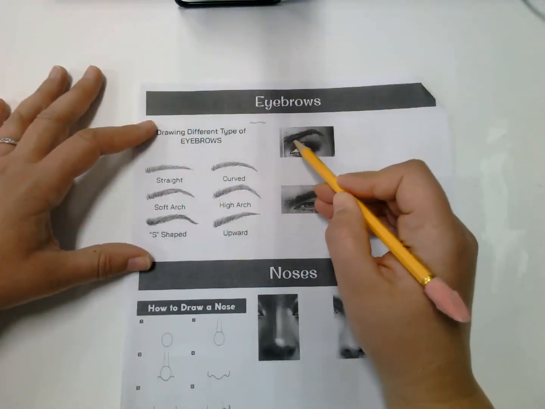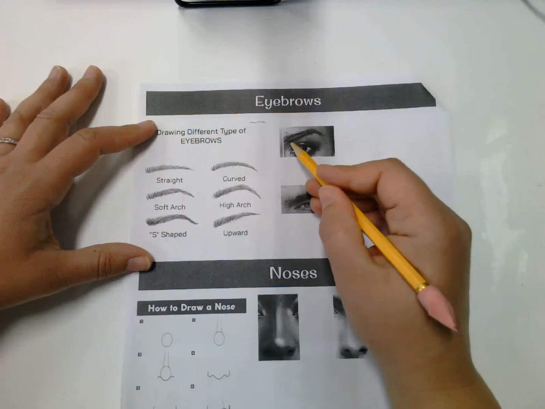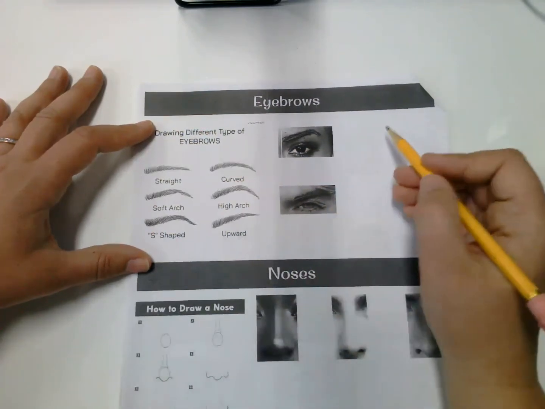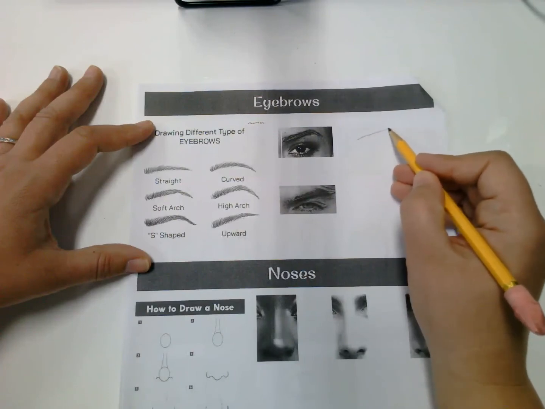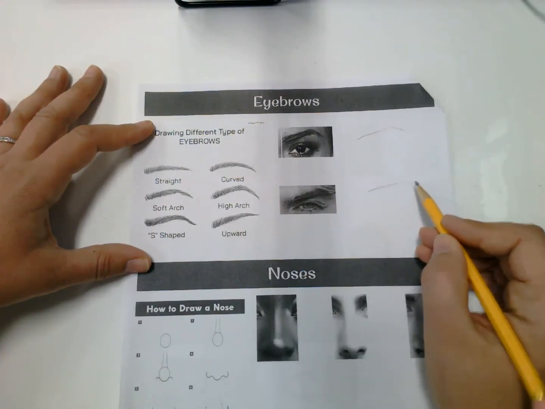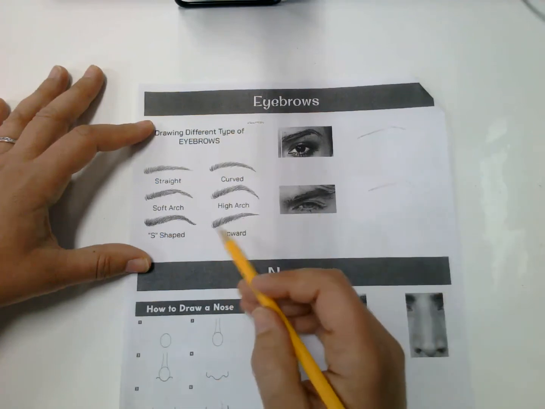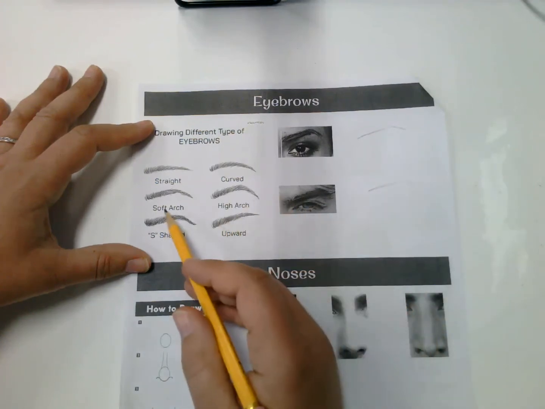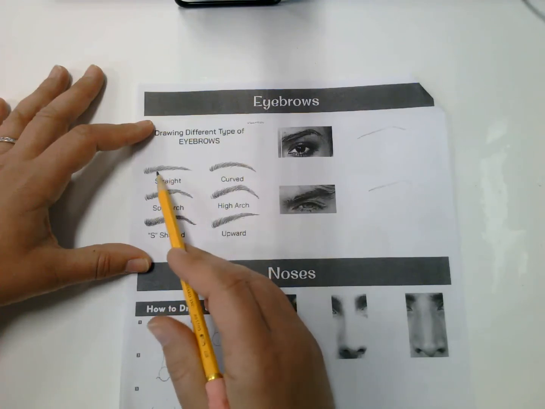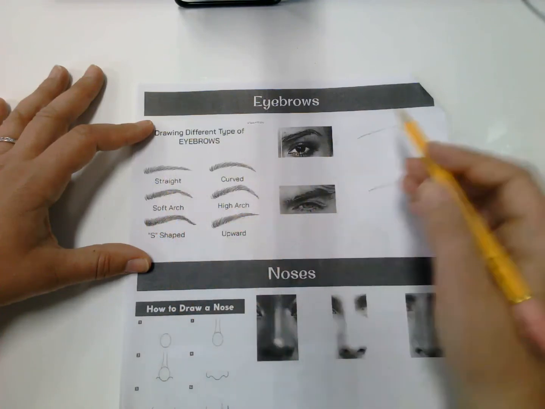You take your pencil and you map out the direction of where it's going. Okay, so this one is actually up and it arches, where this one is more on a curve. So this guy has a soft arch, or almost like a straight. This one has definitely a high arch.